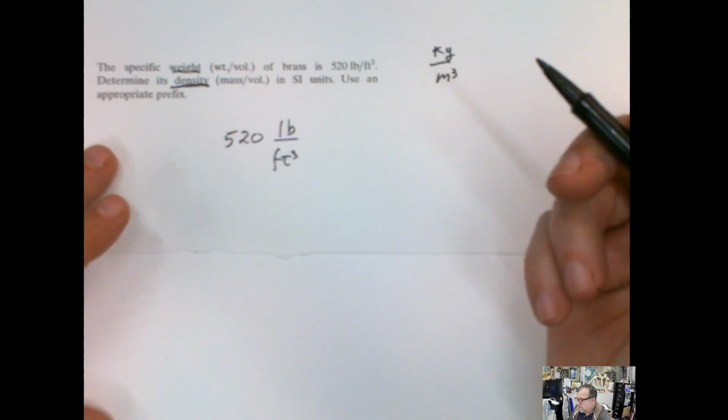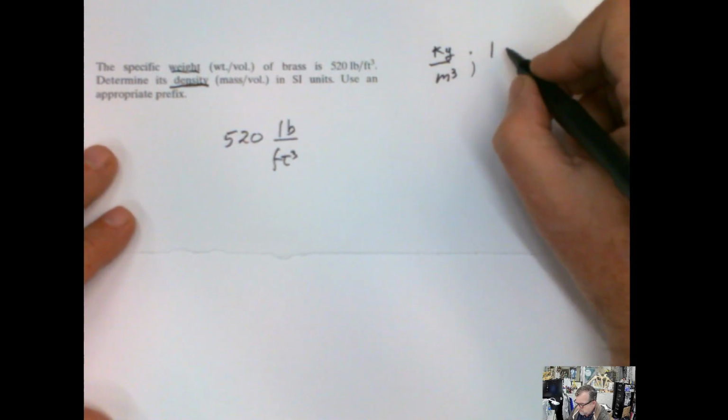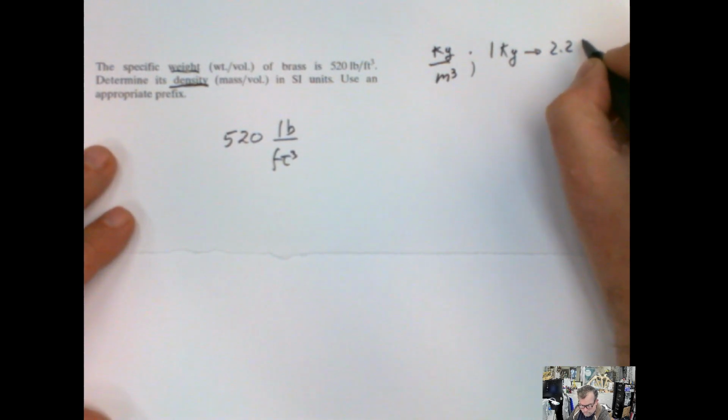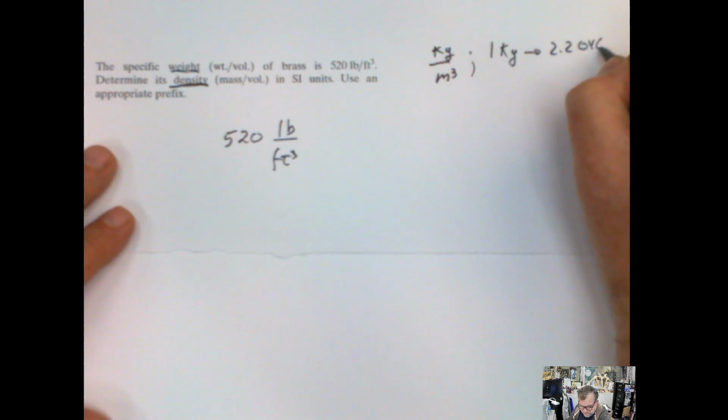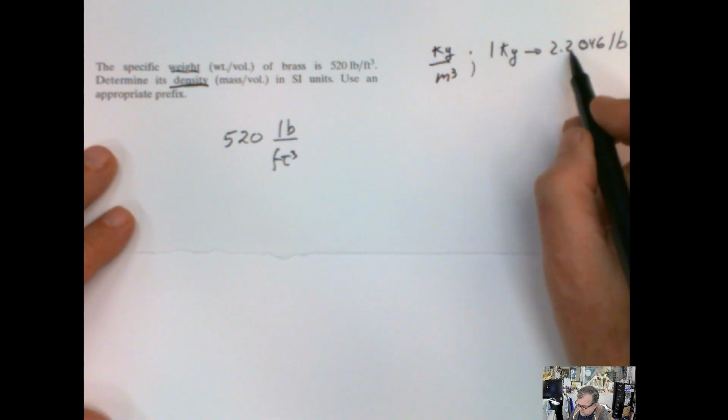I don't know if you remember, but I told you before, I use very basic conversions, like 1 kilogram, for example, is 2.2046 pounds. And you can approximate this really easily to 2.2 as well and get good results.